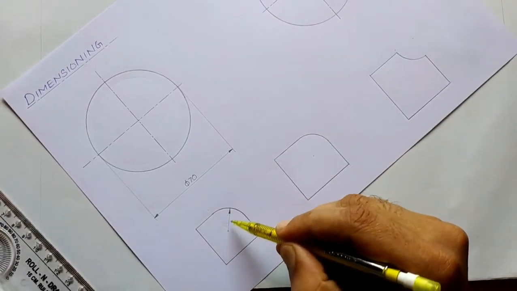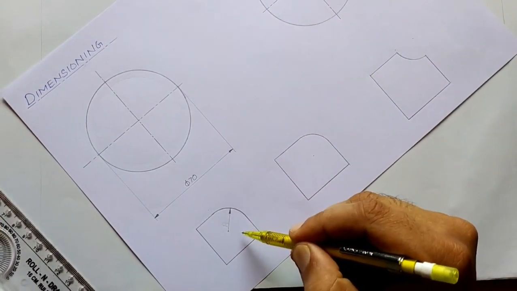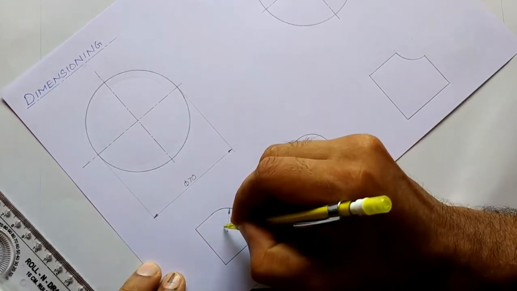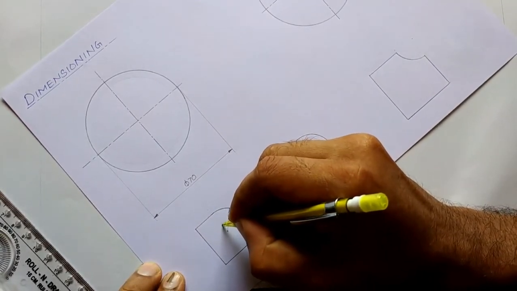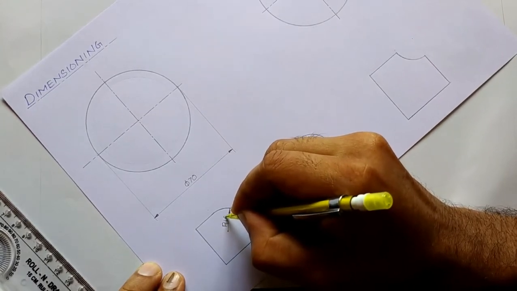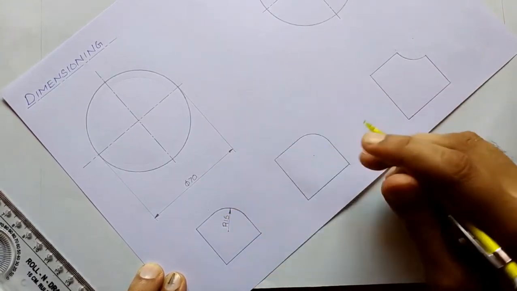The radius of this arc is 15 mm, so we shall mark it here. R15 means the radius of this arc is 15.